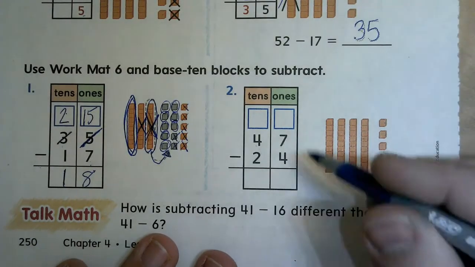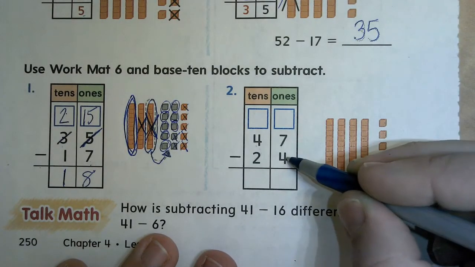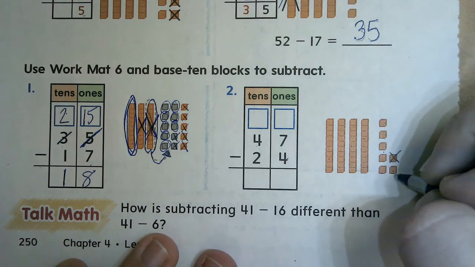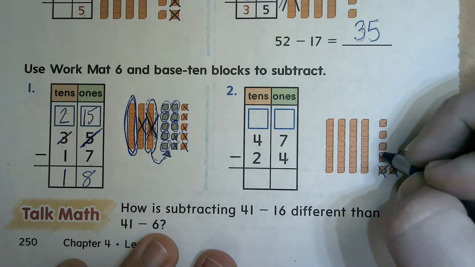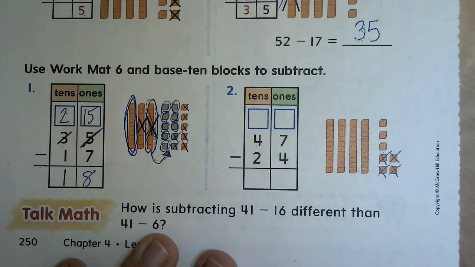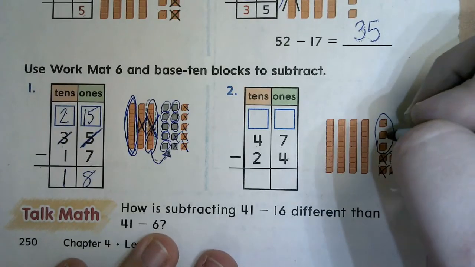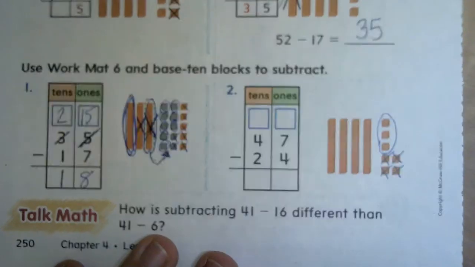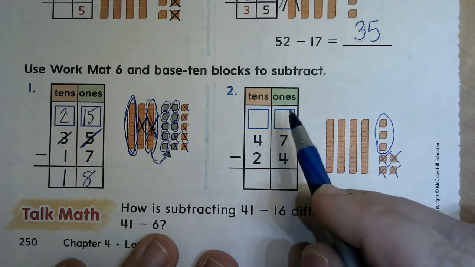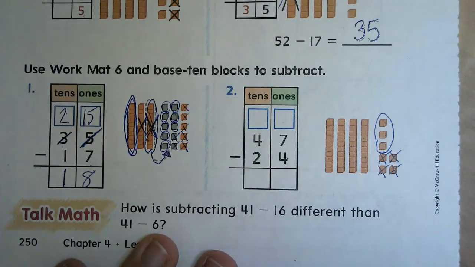I have 7, and I'm going to take 4 away. So I've got 1, 2, 3, 4 that I took away. Well, how many did I not cross off? Well, there's 1, 2, 3. Did I need to regroup? No, so I'm going to leave these boxes blank.